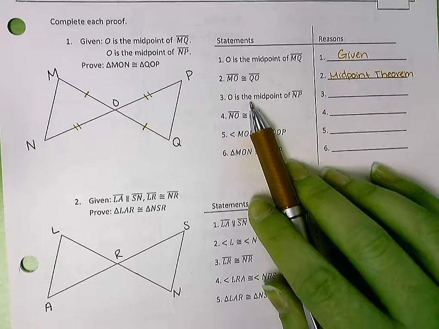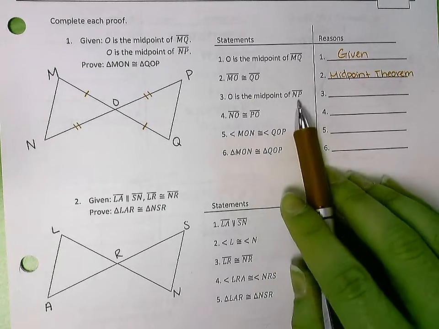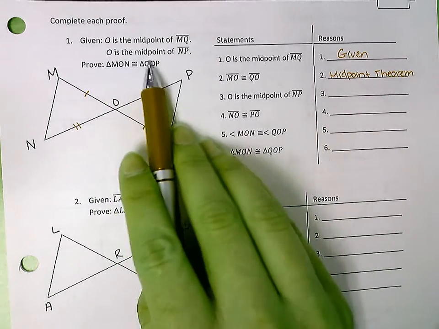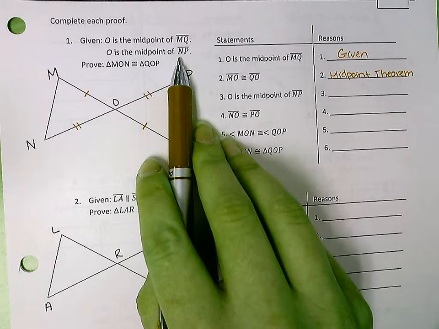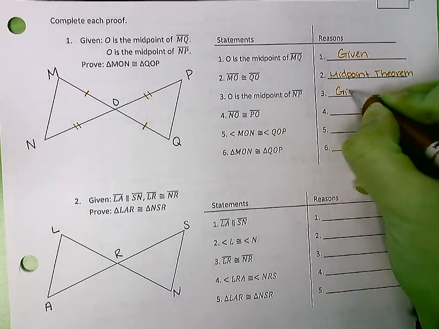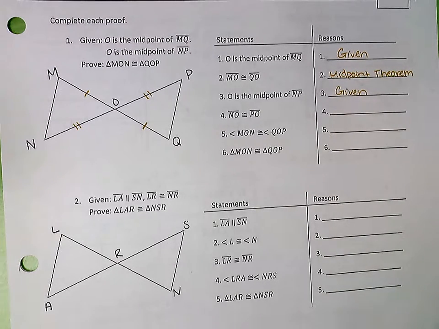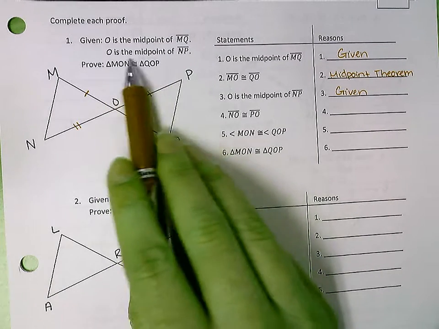Now if I move to statement 3, I have O is the midpoint of NP. Again, that was part of my given. Okay, that was part of my given. So I'm going to write given, because it was given to me. So this one was given to me.